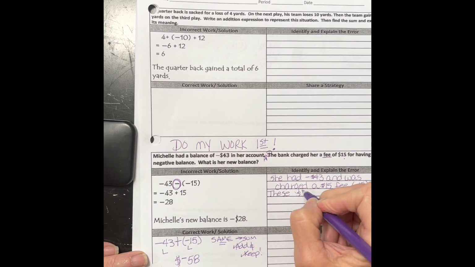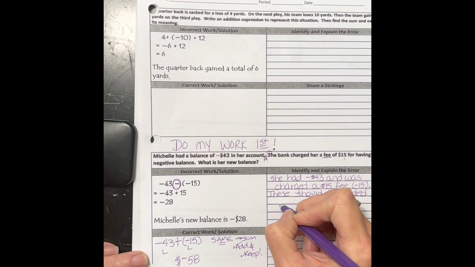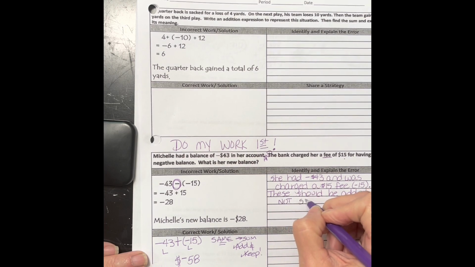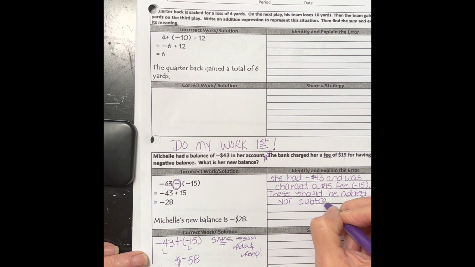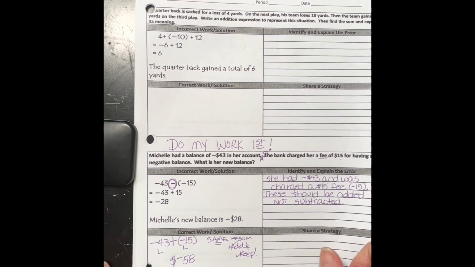These should be added, not subtracted. And then I want you to come down here and do your own little strategy.